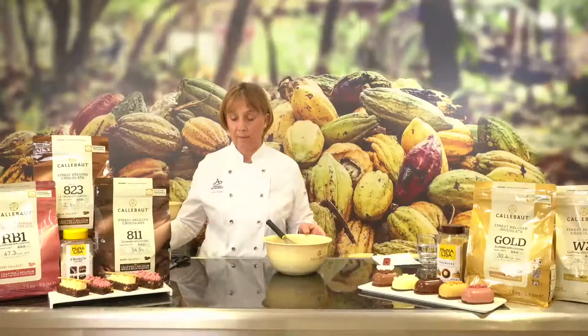So what we've got to think about is what is in there. So we've got the chocolate, we've got the cream, and then we've also got cocoa butter. Cocoa butter is a very hard fat. So if we cooled it down too quickly, that's the one that sets, and that's the one that gives us the problems. So I've got some great examples here.